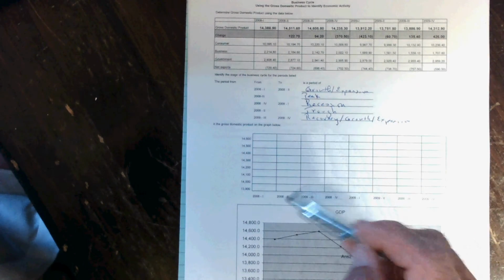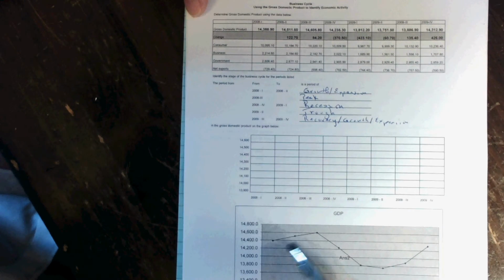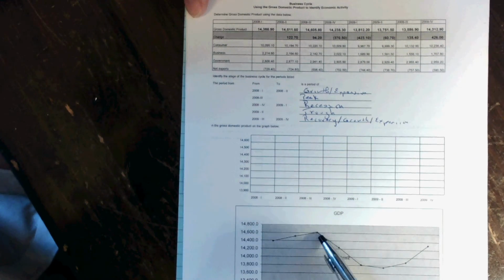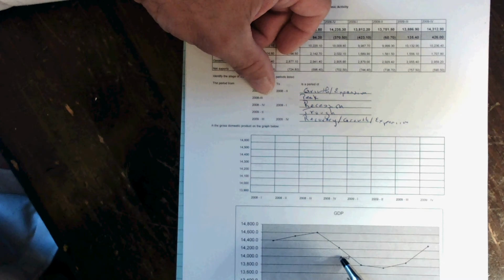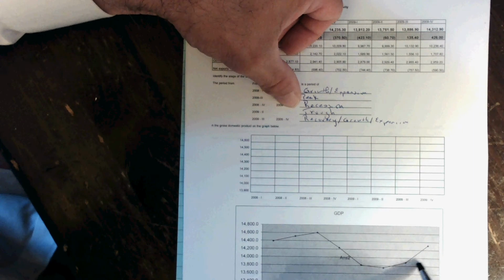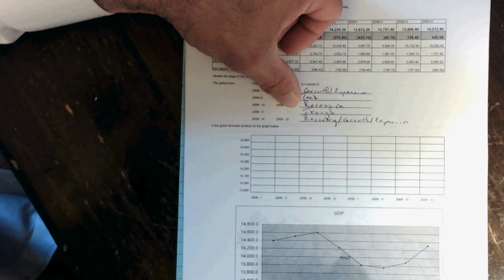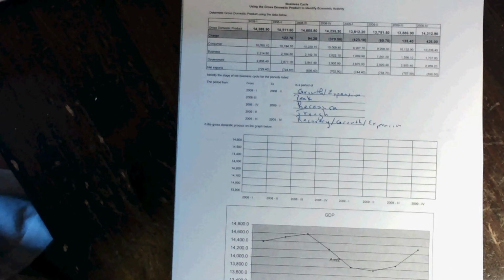Now, to see it better than analyzing the numbers, we can graph it. And you can see that from here to here is growth. This is a peak, right? 2008 quarter 3 is a peak. Then we have a recession here, and we have a trough, and then recovery and growth. This is calculating gross domestic product and the business cycle.